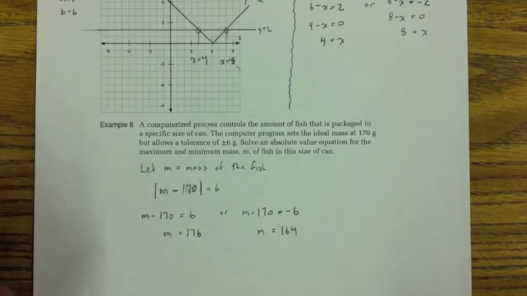So to summarize, to solve absolute value equations, you need to isolate the term that has the absolute value symbol in it, and then write two or possibly more equations to solve.